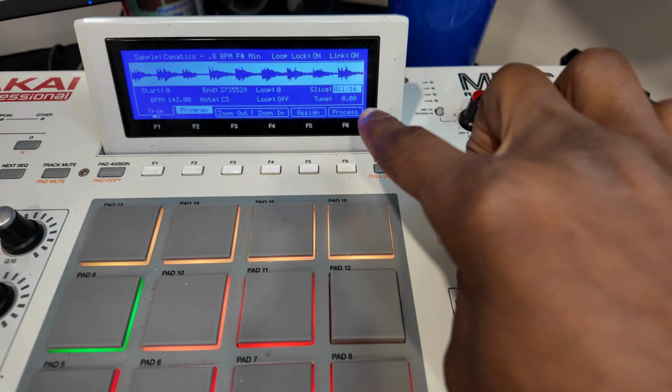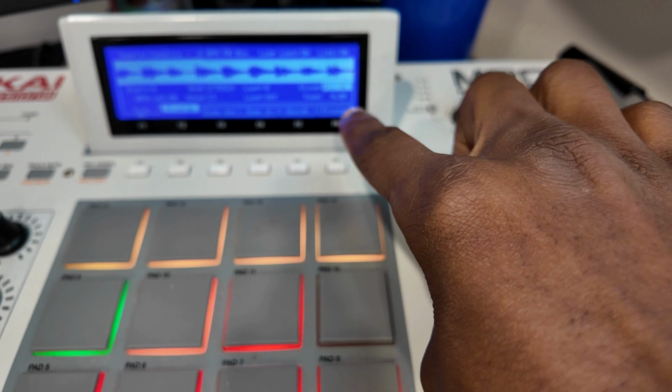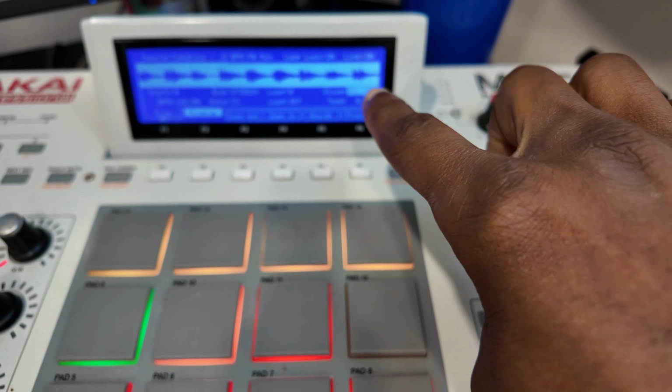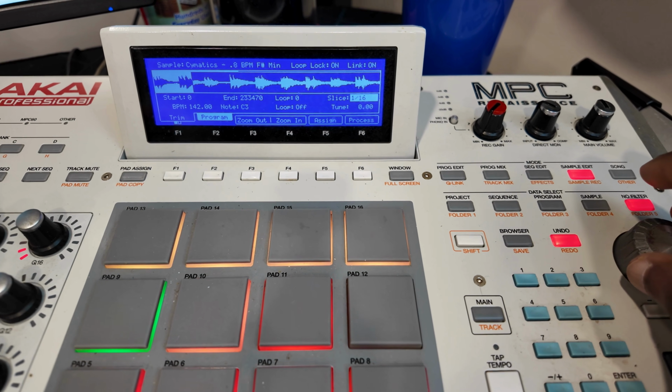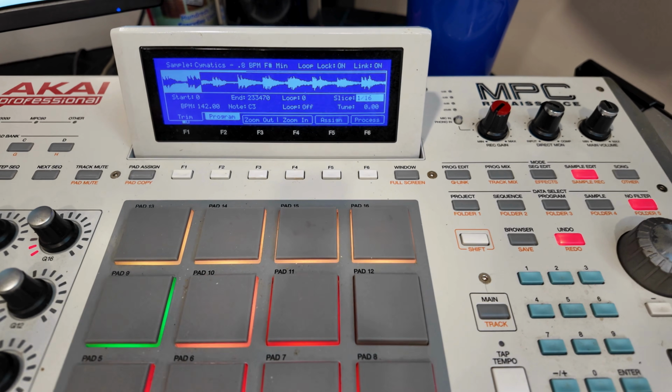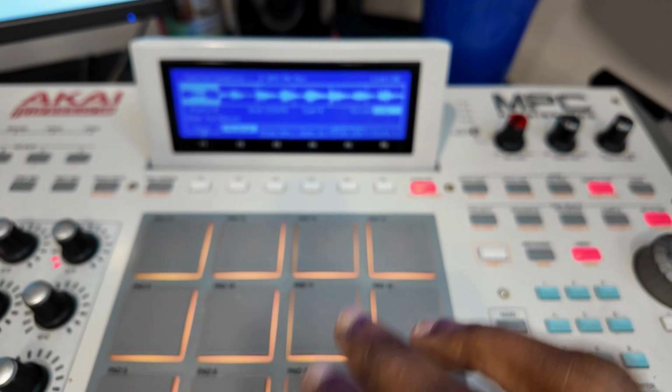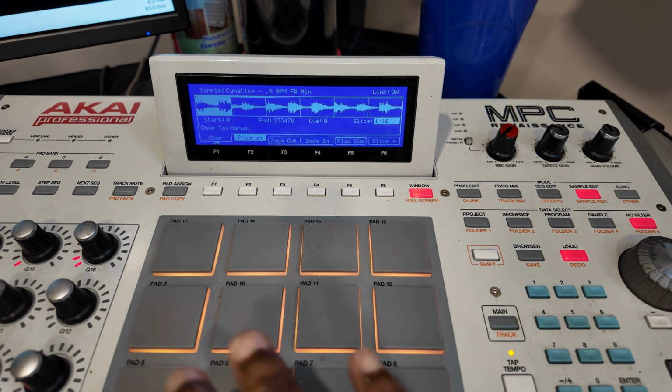If you notice, it says all 16. All I did was load in the sample, and it's already cut into regions, the same way that it was on my MPC Sample, right? But if you were listening to the beat, let me just play it.